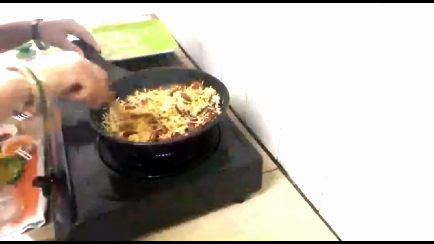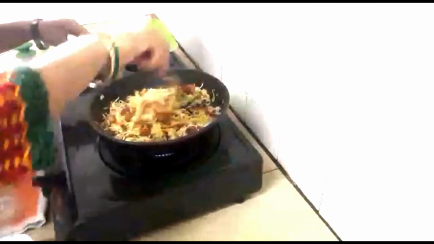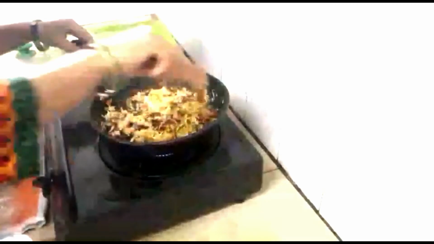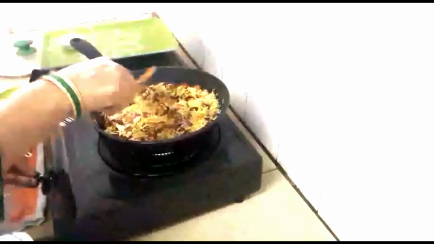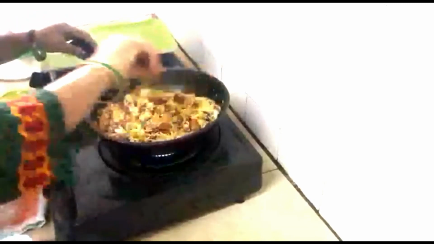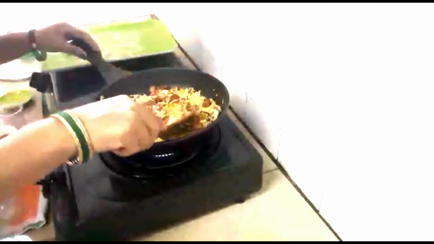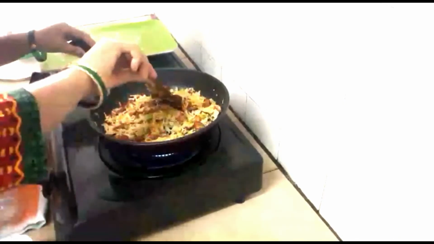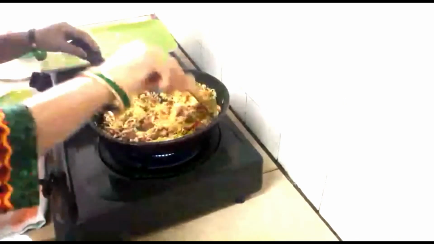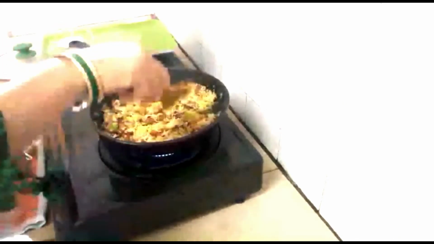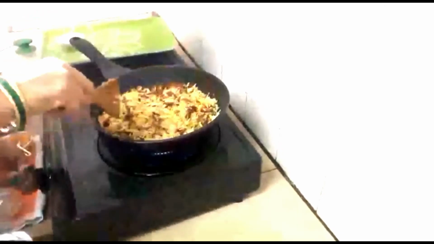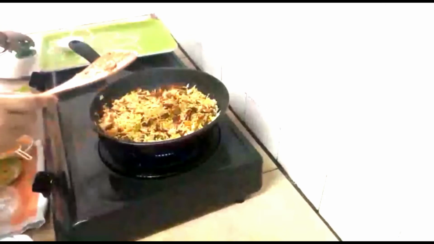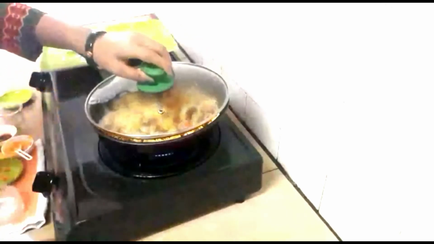If you want more spicy you can use chili, but this chili and garlic sauce is very spicy, so I didn't use any chili. Now I will cover pan for 1 minute.